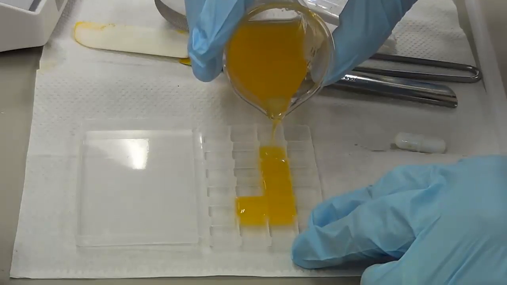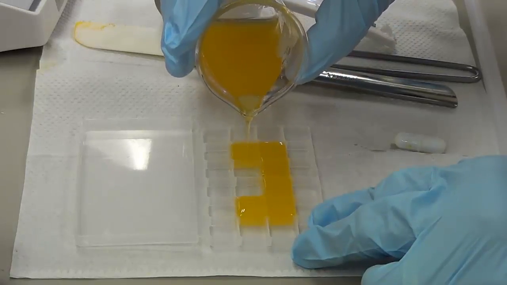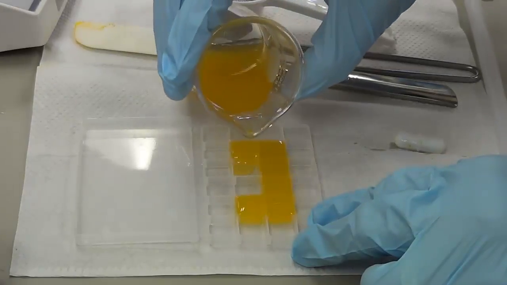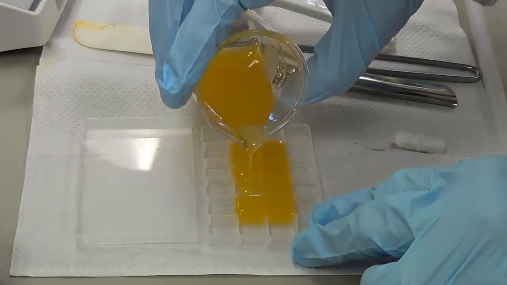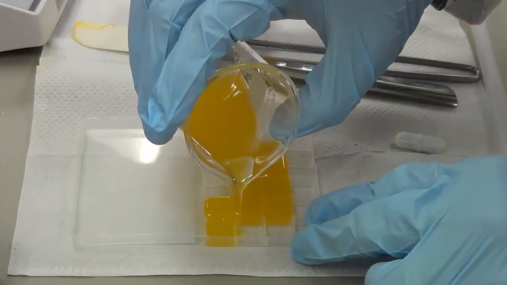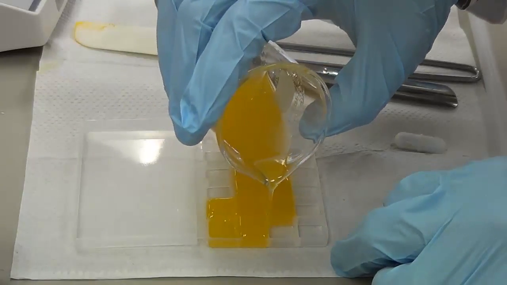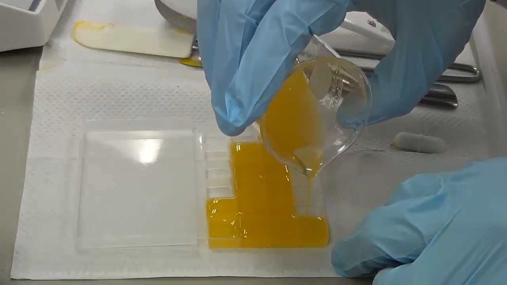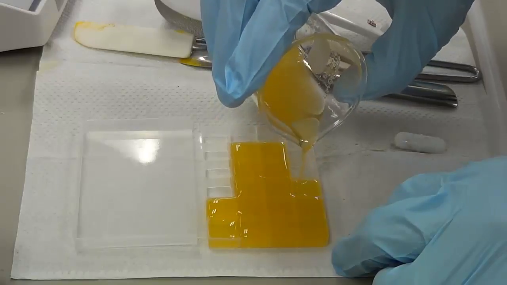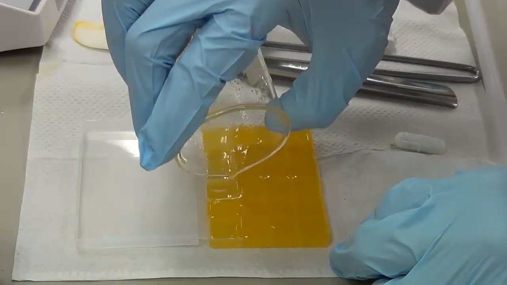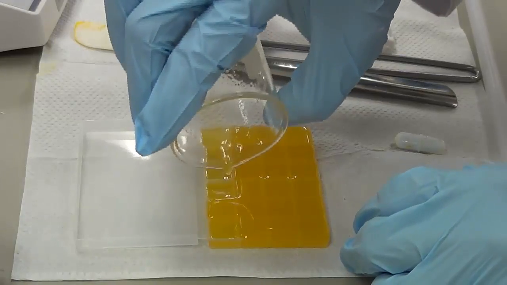You can fill up this troche mold in whatever way you want, but usually I fill up the central ones first and then move to the peripheral ones. Fill it and top it off completely, so that once the mold contracts, it's going to flatten.